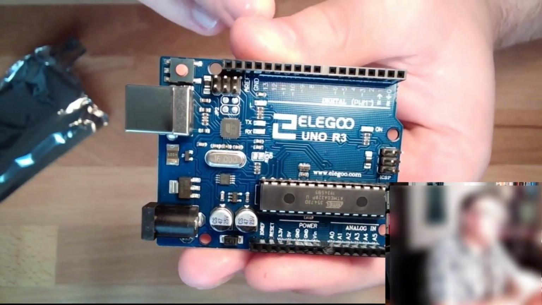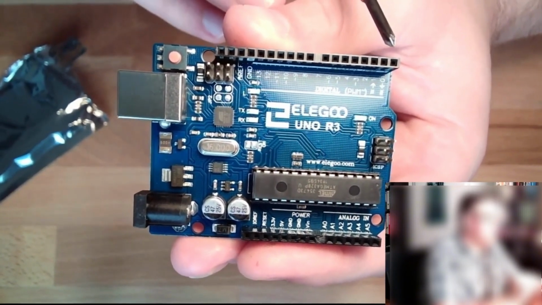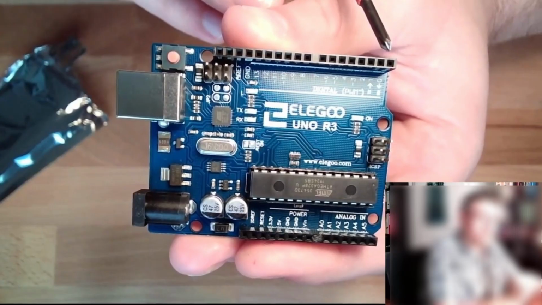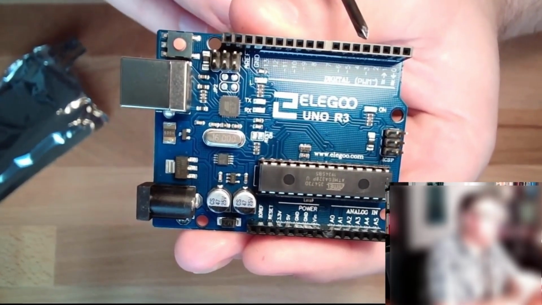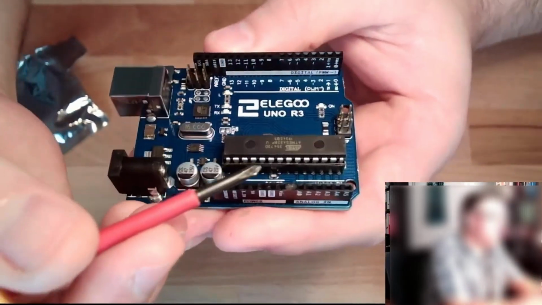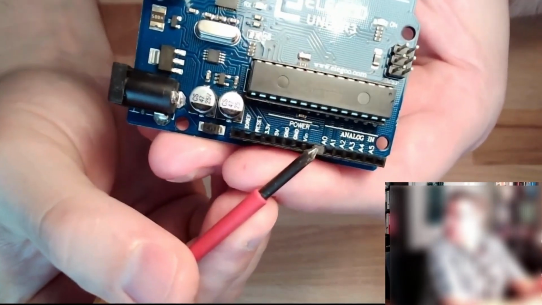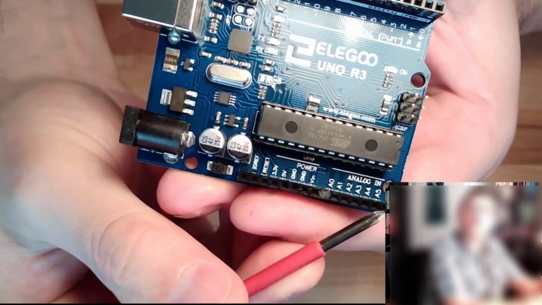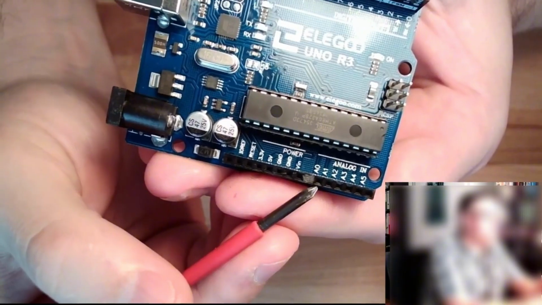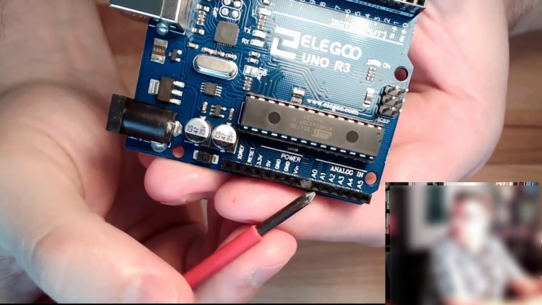Like I said, there's a 5-volt logic inside there. This is 0 volt for 0 or false and 5 volt for true. Down here, marked with A0 to A5, these are analog inputs. Here we can usually place 0 to 5 volts.